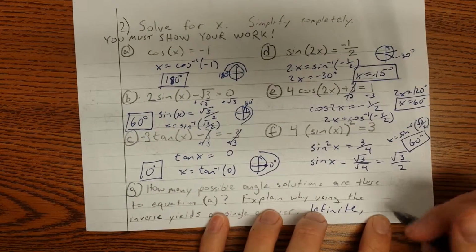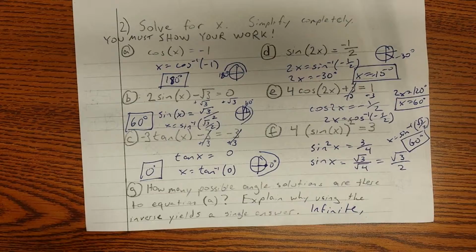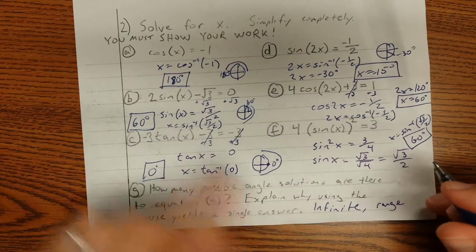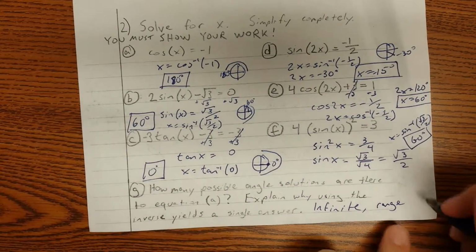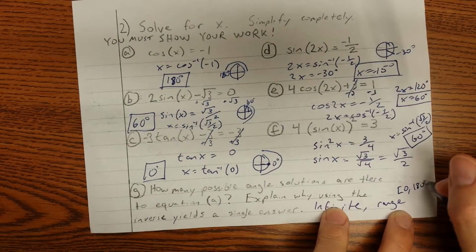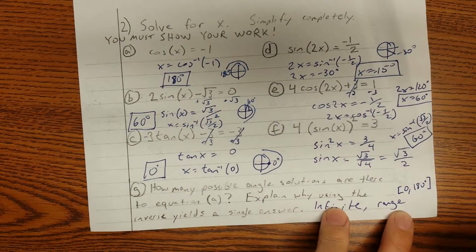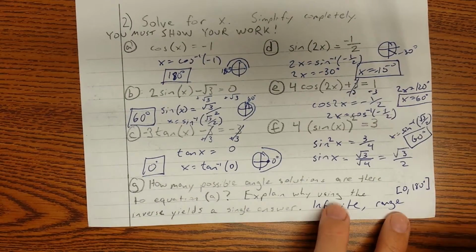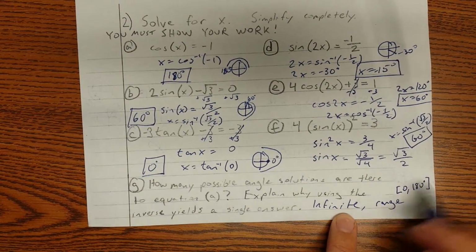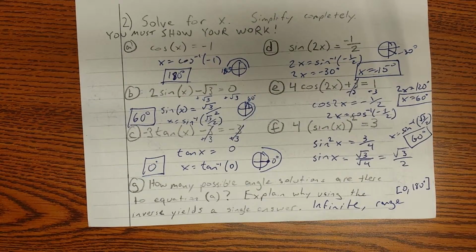What I would say here is something about its range. We restricted the range of cosine by choice from 0 to 180 degrees. So that's why we only get one answer, because we designed cosine inverse in such a way that we only got one answer to make our solutions easier to work with.